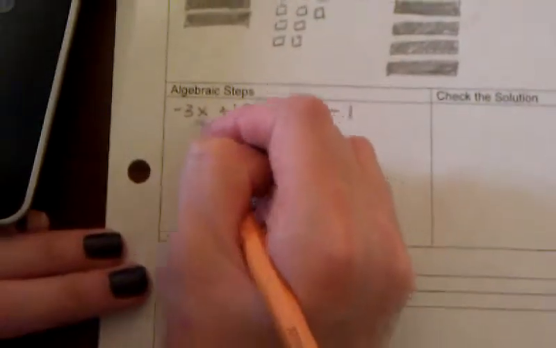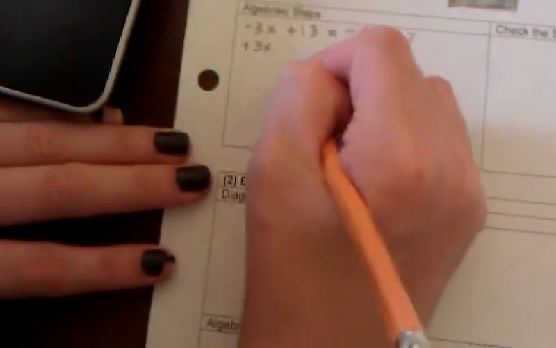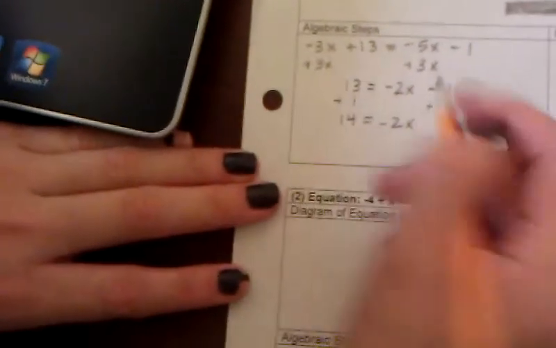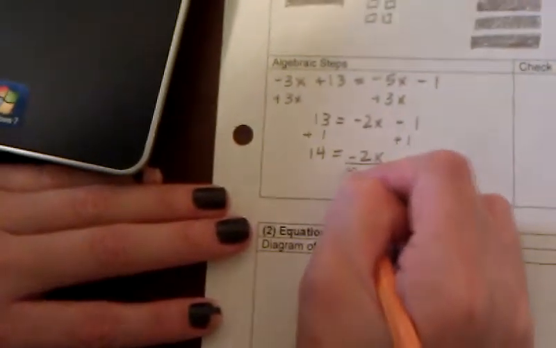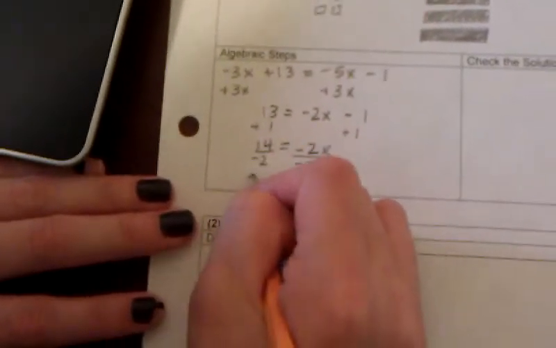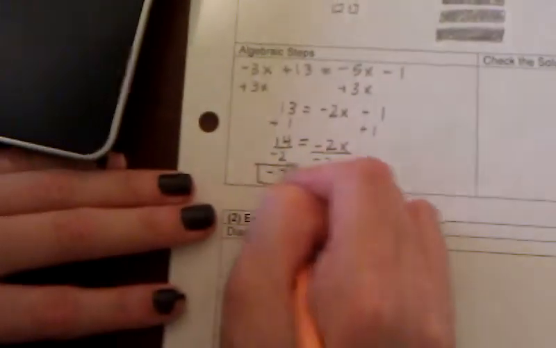I have negative 3x plus 13 equals negative 5x minus 1. I'm adding 3x to both sides, like we already did earlier with the algebra tiles. Now I have negative 2x minus 1. I'm getting rid of my negative 1, so I add 1 to both sides. I have 14 equals negative 2x. This is what I'm dividing them into 2 piles, but it's negative 2 piles. That's why x equals negative 7, which we weren't really able to see with the algebra tiles.